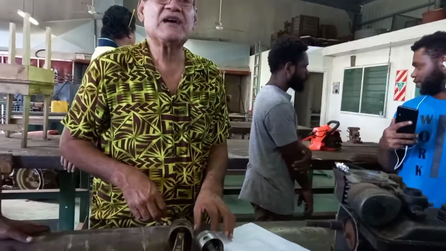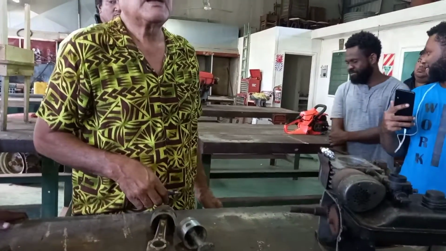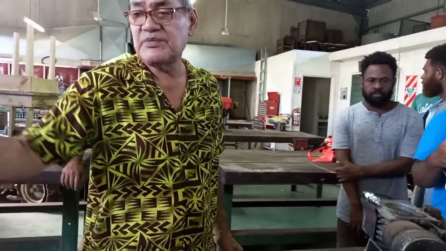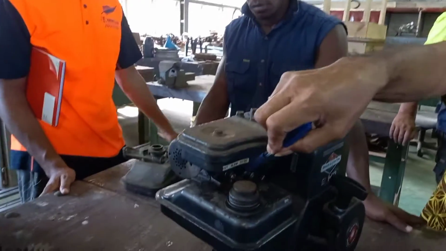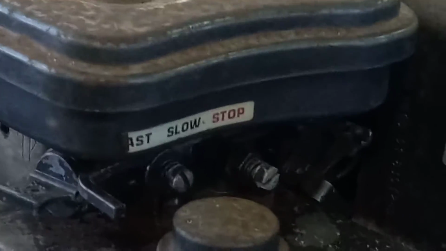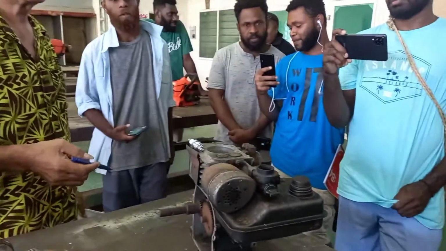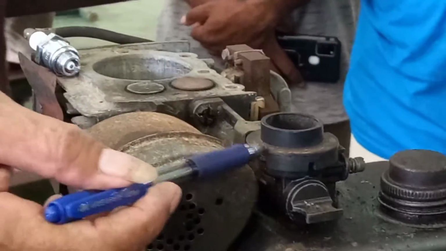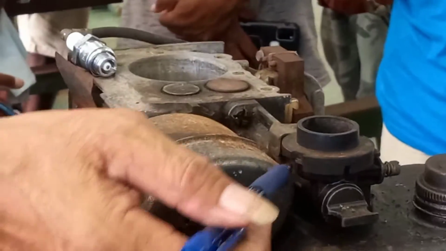Where is the air cleaner output attached to? Where is the air cleaner output? This is the air cleaner. Its output is attached down there to where? This is the air cleaner attached to where? Carburetor. The air cleaner outlet is attached to the carburetor.